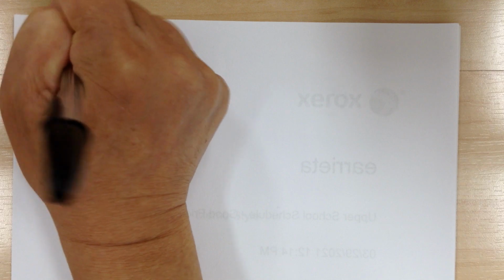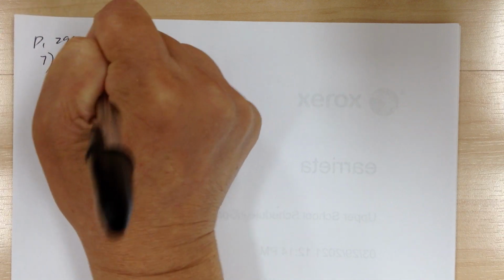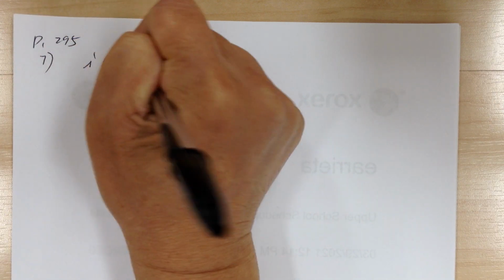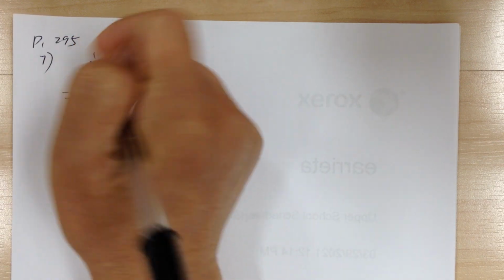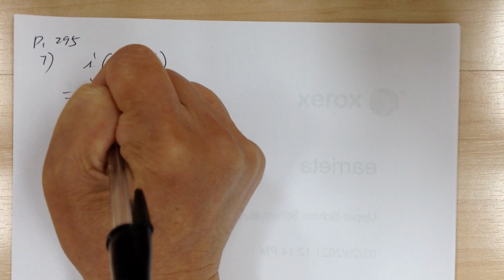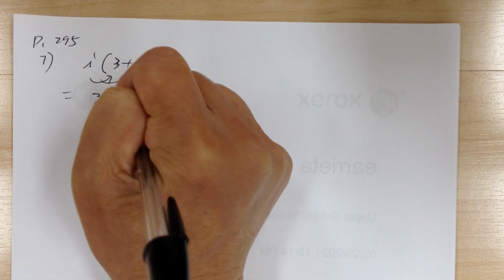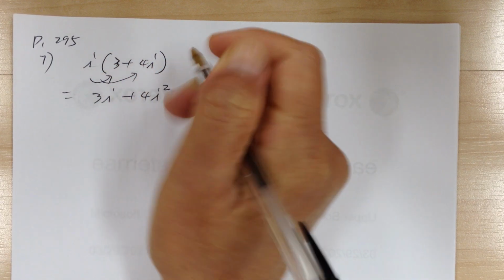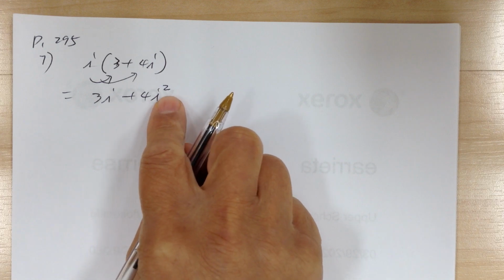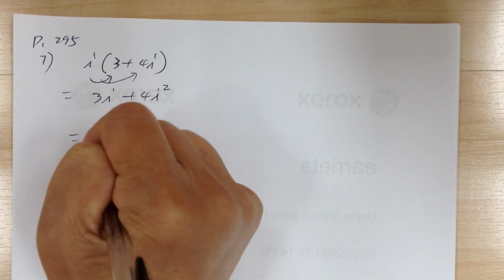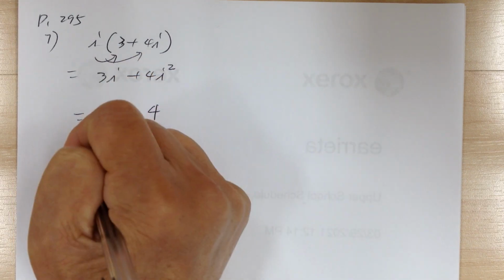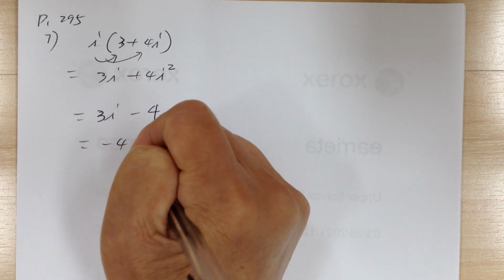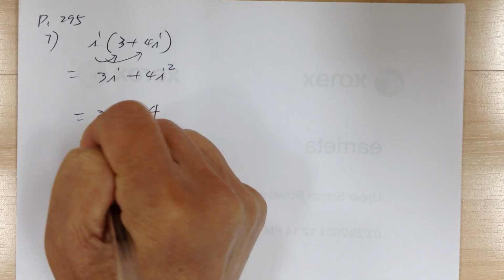Okay, next one. Number 7, you have i times 3 plus 4i. So that's going to distribute. This would be 3i. This would be plus 4i squared. Now i squared is negative 1, so this becomes 3i minus 4. And you always want to put it in the a plus bi form, so put the real part first and then the imaginary part.